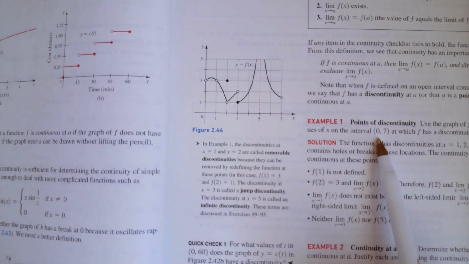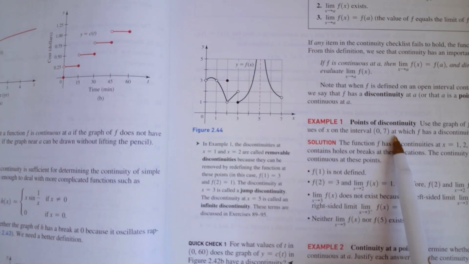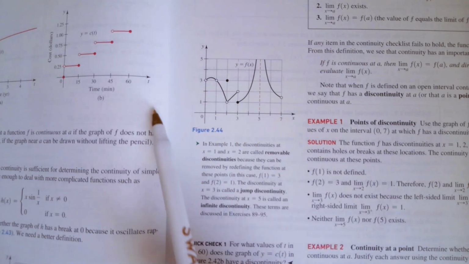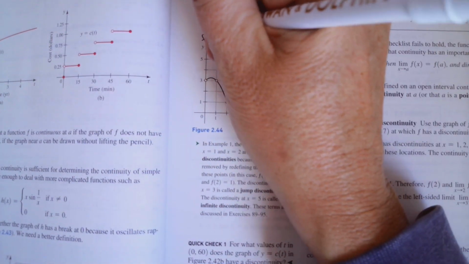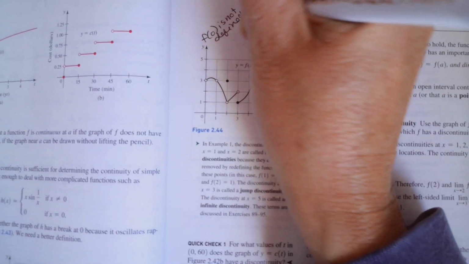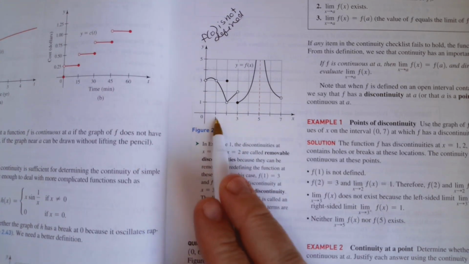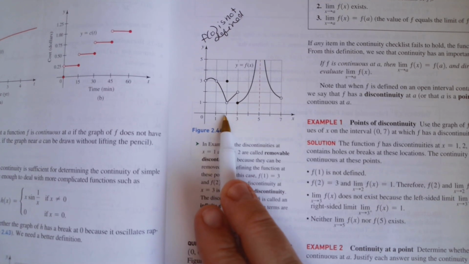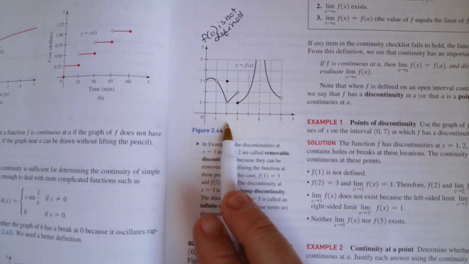Okay, and so as we go along in our interval, we're looking at the interval 0 to 7, so I guess we're not actually looking at 0, but if we were, f of 0 is not defined here. Likewise, f of 1 is not defined. So it's not continuous here either, right? Not continuous, not continuous. f of 2 is defined, but it does not equal the limit, right?